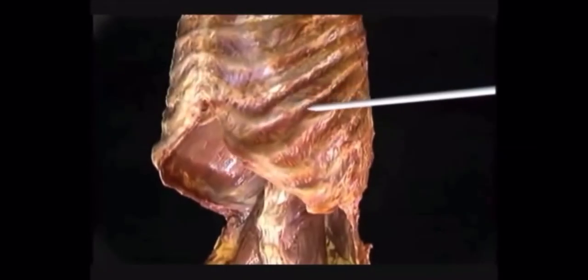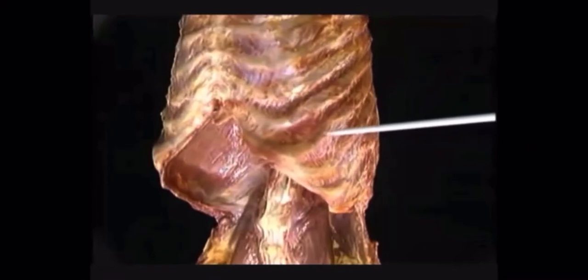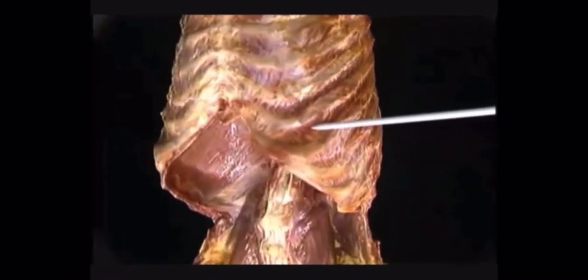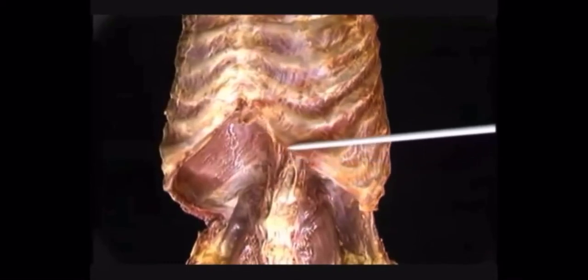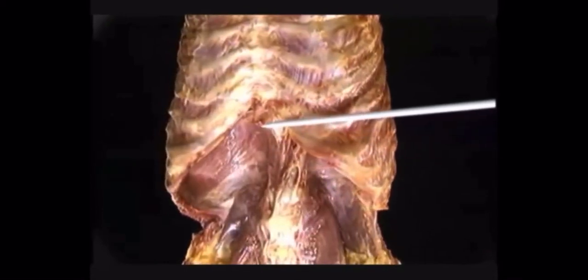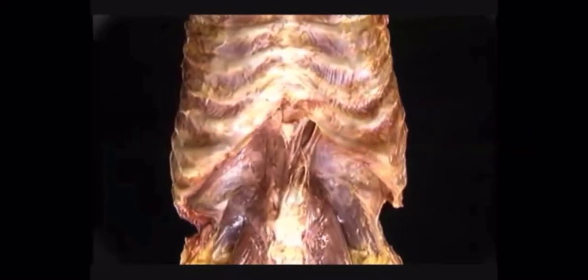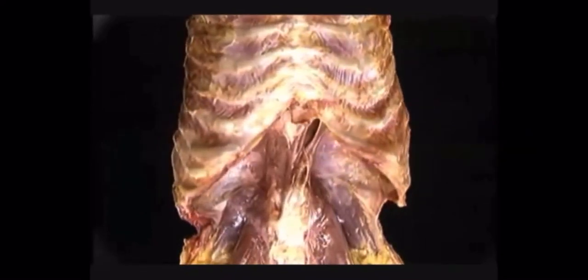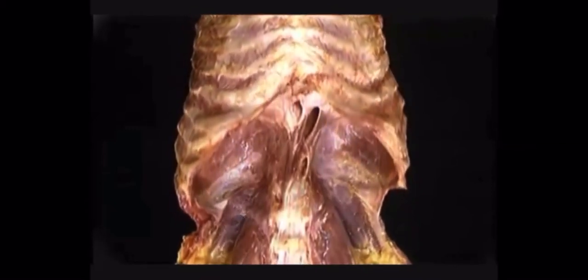Here are the lower ribs. The muscles between them are the intercostals, which we'll see shortly. Here's the left costal arch. Here's the xiphoid process. The anterior abdominal wall and all the abdominal organs have been removed. Now we'll take a look from below.